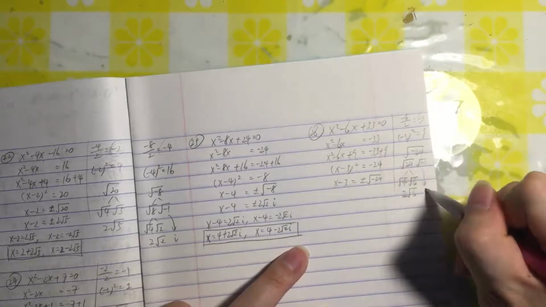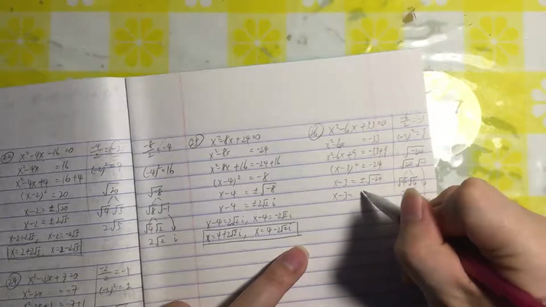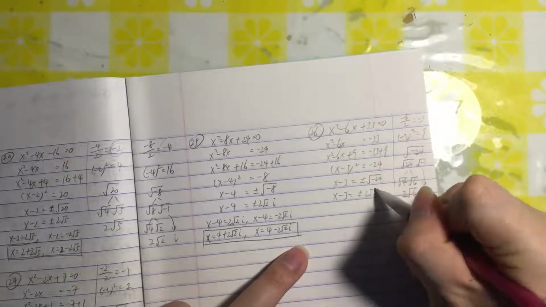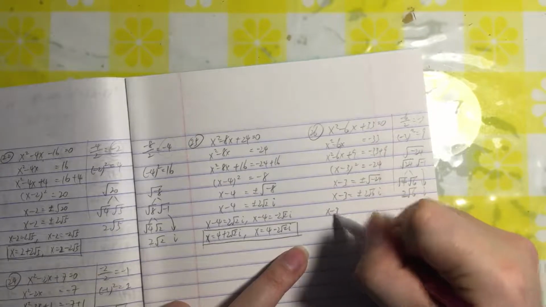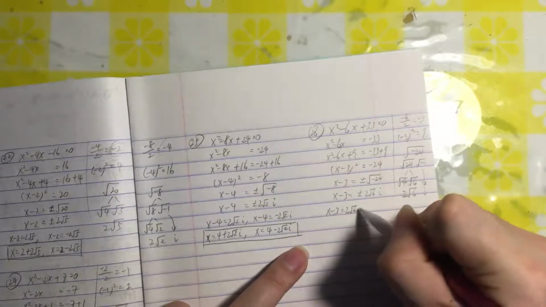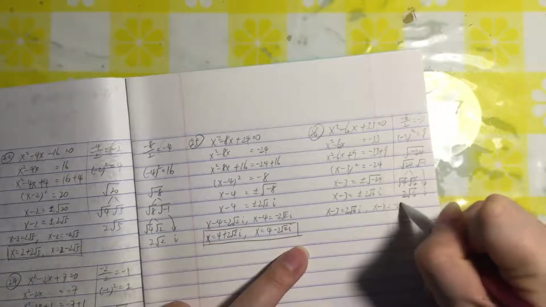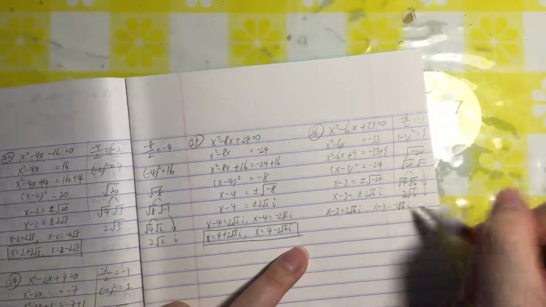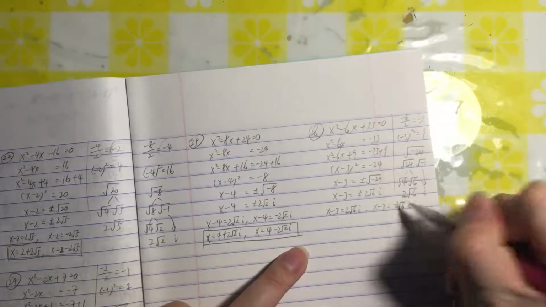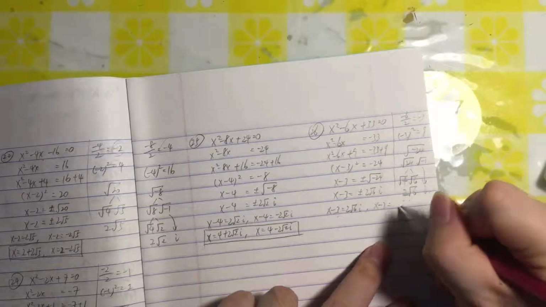Square root of negative 1 is i. So the right side here can be rewritten as plus or minus 2 square root of 6i, which means x minus 3 equals 2 square root of 6i, or x minus 3 equals negative 2 square root of 6i. In both equations, try to get x by itself.